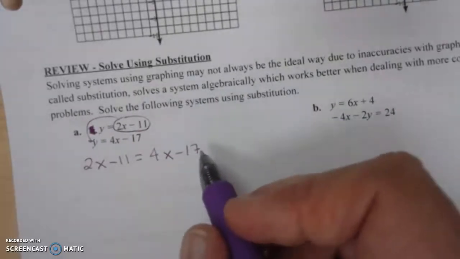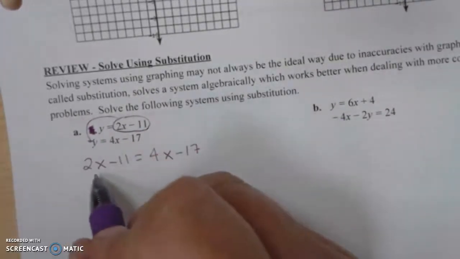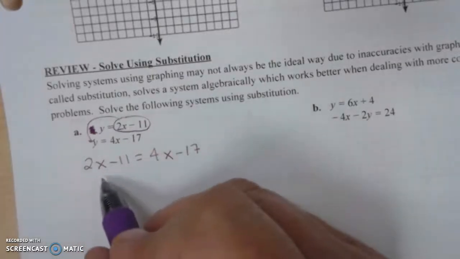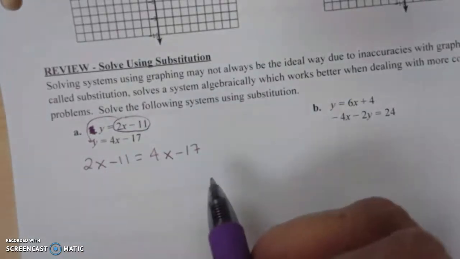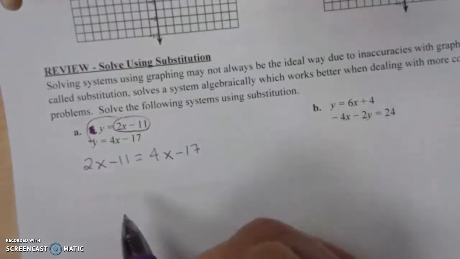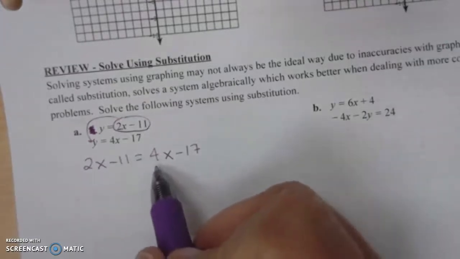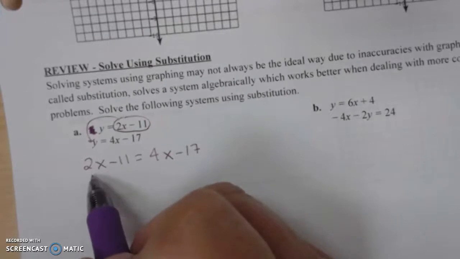And in this equation, we can easily solve. Now, we're going to move all the terms with x's onto one side and move all the plain numbers on the other side. Now, I can either subtract 4x or I could subtract 2x.